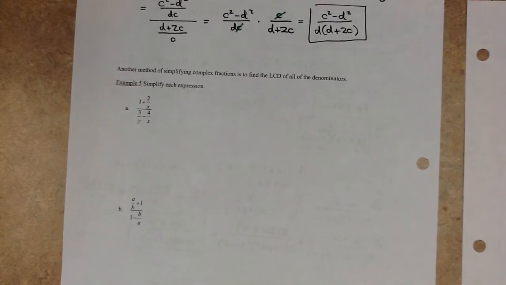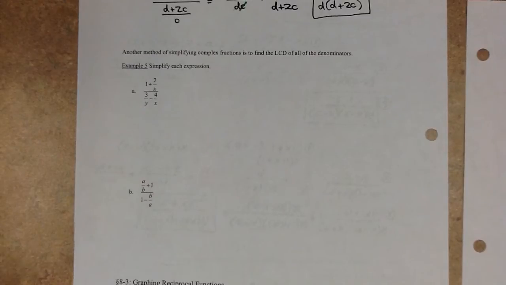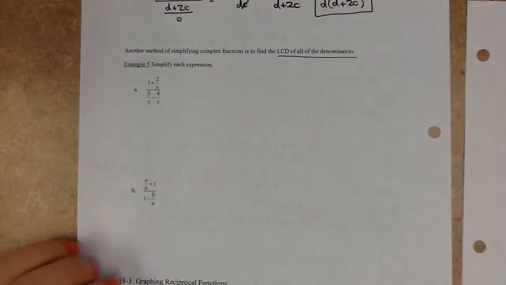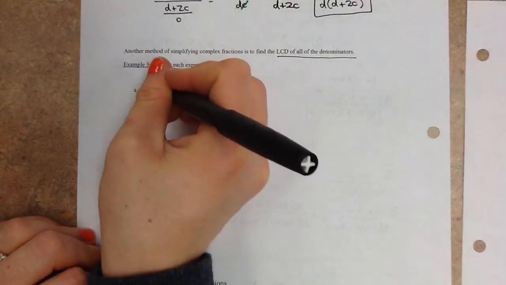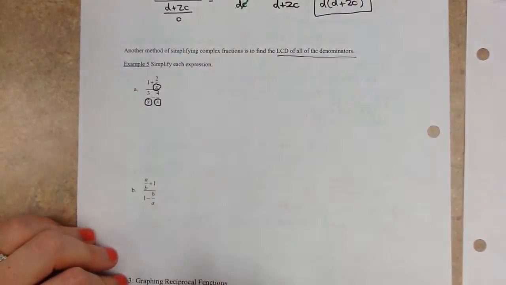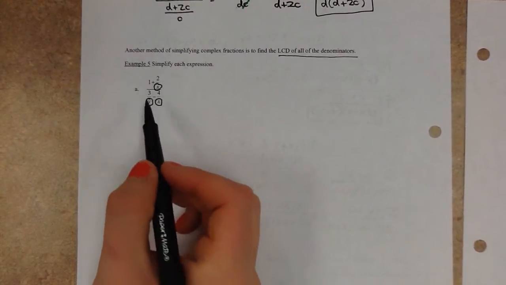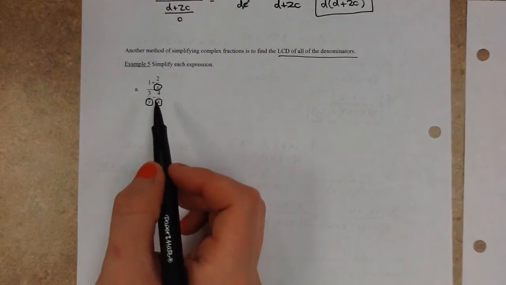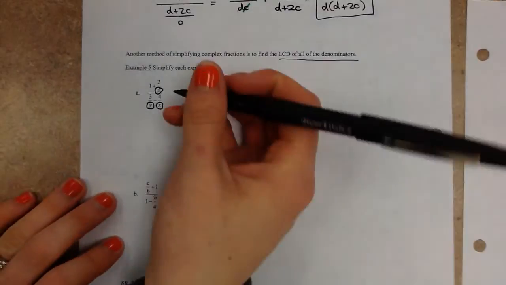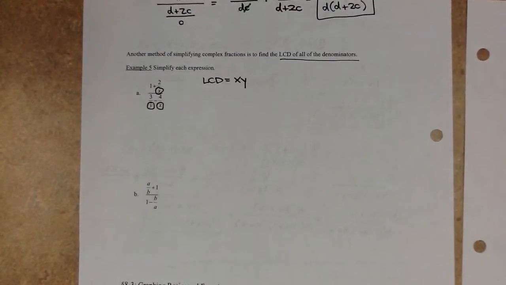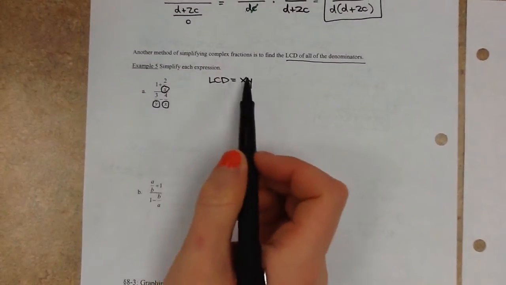And then the second method that we're going to work on. Just so you know, when you're doing complex fractions, you can use whatever method strikes you as easier or you're more comfortable with. So this one is you find the LCD of all of the denominators. Okay, so I'll explain what we mean here. If we look at part A, we've got a denominator of x, a denominator of y, and a denominator of x. With all the individual denominators that we have, we're going to find the LCD. So the LCD of x, y, and x. Basically we want to know what x, y, and x all go into, and that would be xy. I don't need 2 copies of x, because remember we only need it the greatest number of times it appears. Here it only appears once, here it only appears once, so we only need it once.